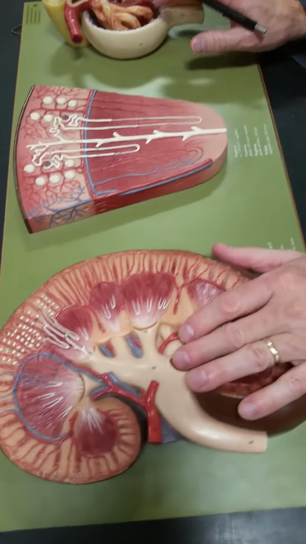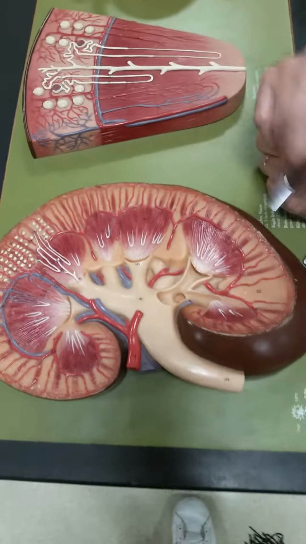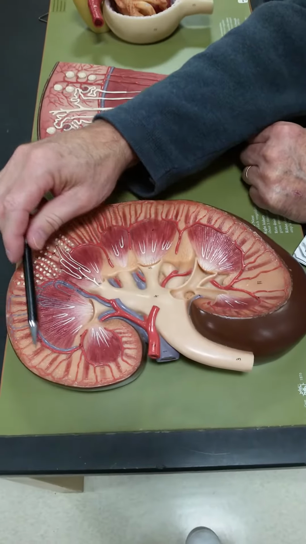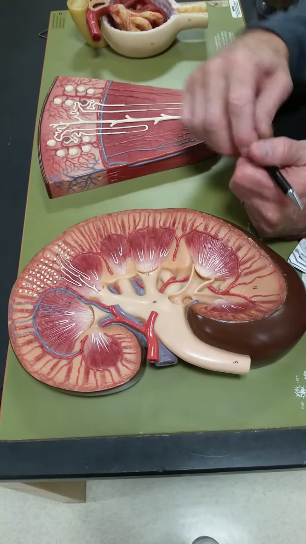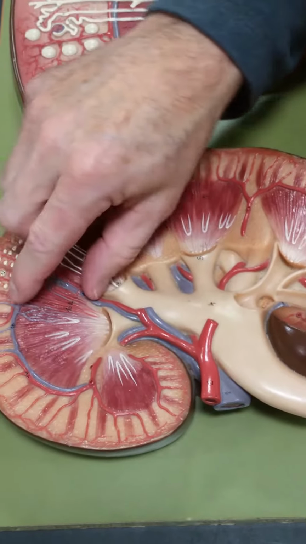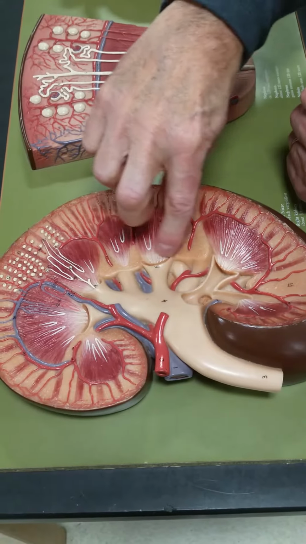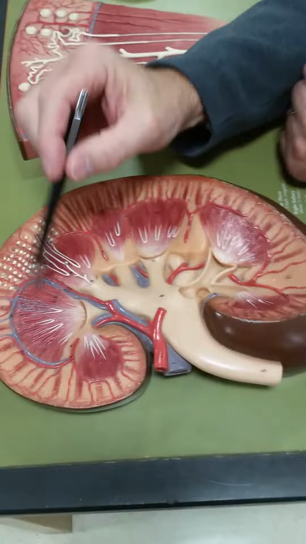You should be able to go big to small or small to big. But we'll start big. So again, here's the renal cortex. This area is the renal medulla. So this is a renal pyramid.